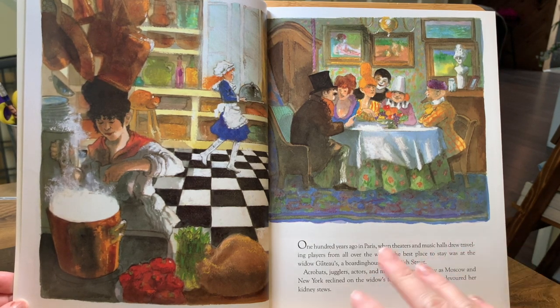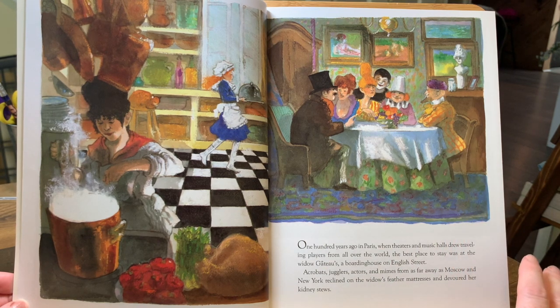Devoured means they ate it up. Now, there are a lot of places mentioned on this very first page. So where is this story taking place? What is the setting?